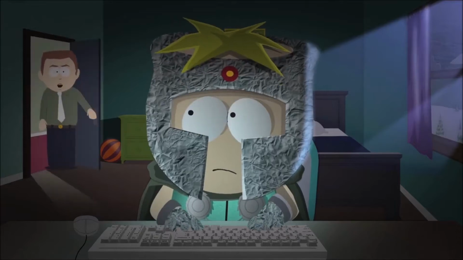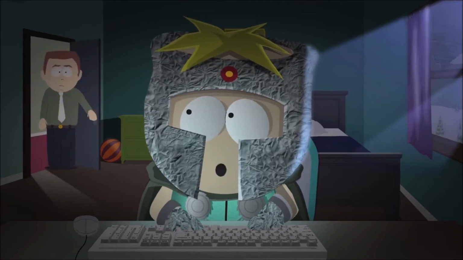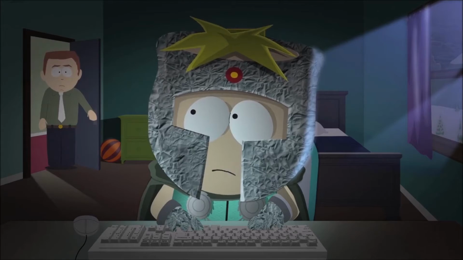Butters, you're not looking at boobies again, are you? No, Dad, I'm not looking at boobies.